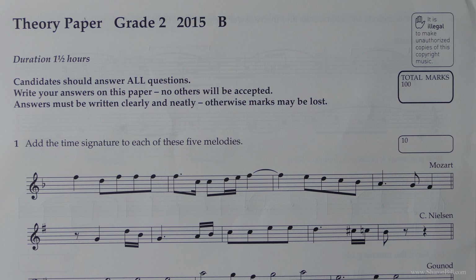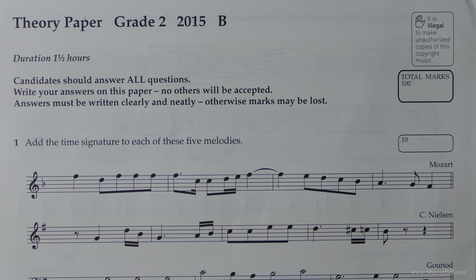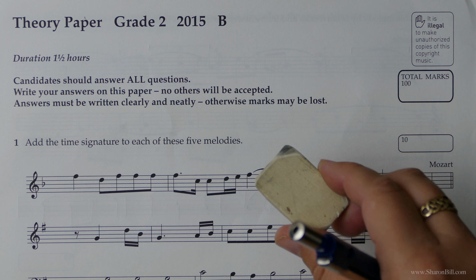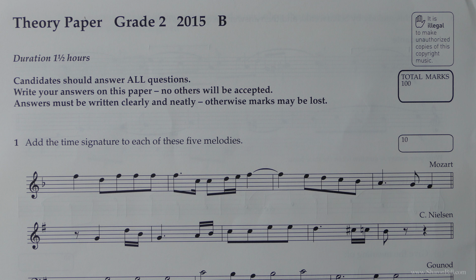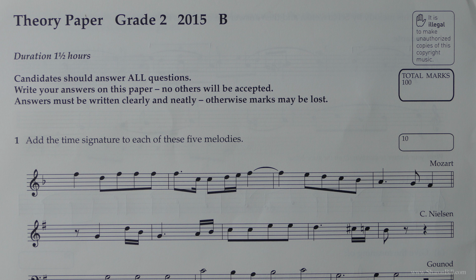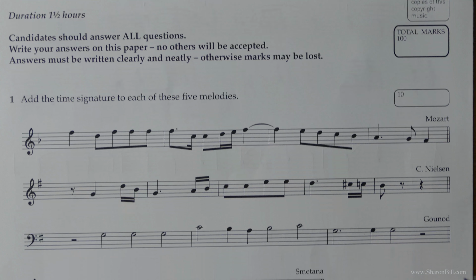First of all, always work in pencil. Have a nice sharp pencil and an eraser, and you could also do with a ruler as well, just so it all stays neat and tidy. And if you're writing in pencil, if you've made a mistake or got something wrong, it doesn't matter, you can rub it out, and it's always better to learn by your mistakes. And so let's look at question 1.